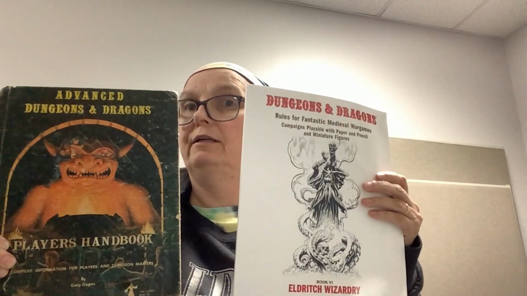And we want to talk a little bit about the differences between this and this, because absolutely, they change things. All right, so the first difference that I picked up on was the races that could be psionic. In Eldritch Wizardry, it was humans only.